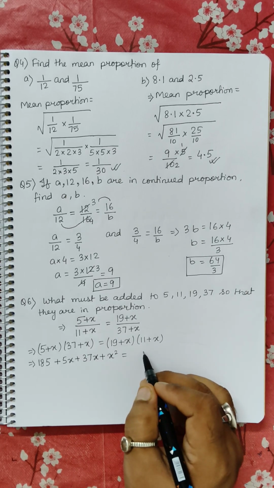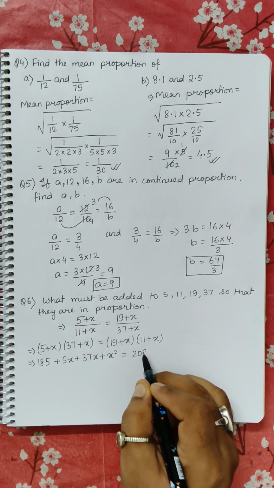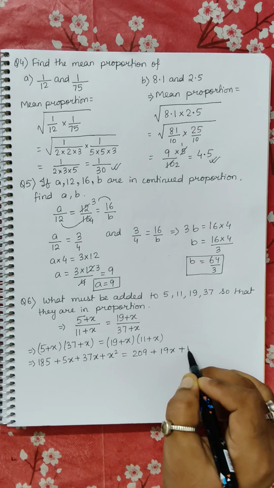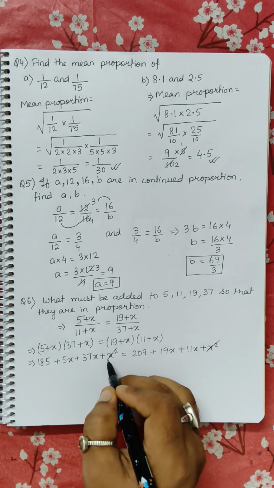Here also 19 into 11, that is 209, 209 plus 19x plus 11x plus x square. So x square is gone.